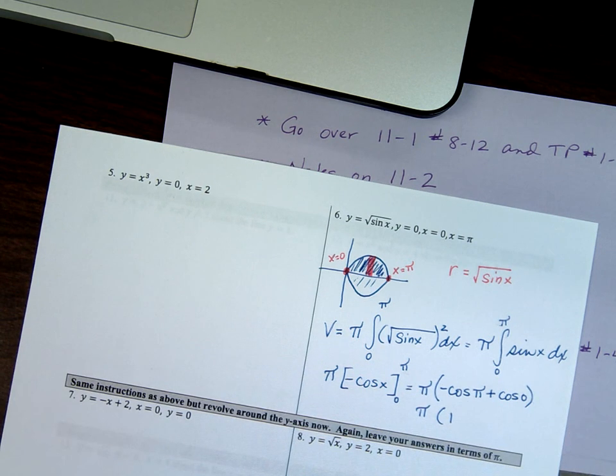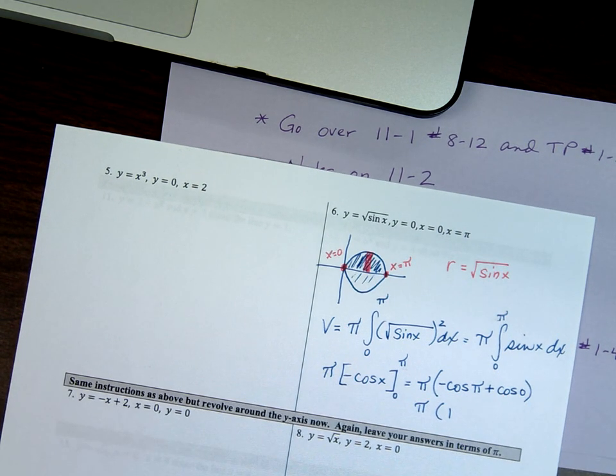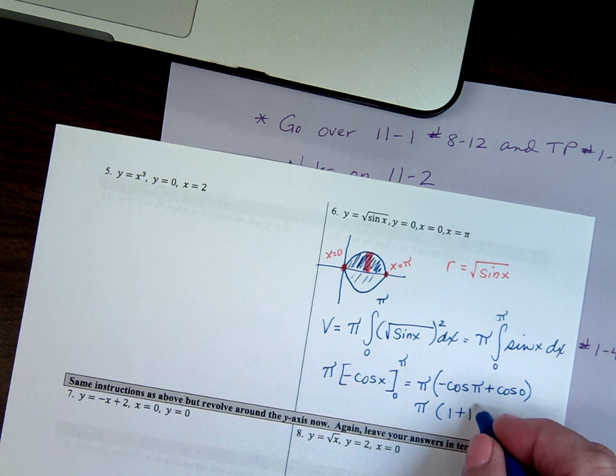Did you catch all that? If I'm at 0, the coordinate is 1, 0. Cosine's the x. Oh, look at that. 1 plus 1 is 2. And my answer is 2 pi.